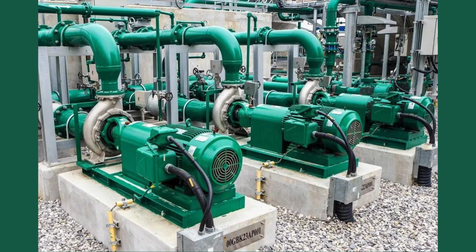Reciprocating pumps. These pumps use a piston or diaphragm to move fluid back and forth. They are good for high-pressure applications and for pumping slurries or other fluids that contain solids.